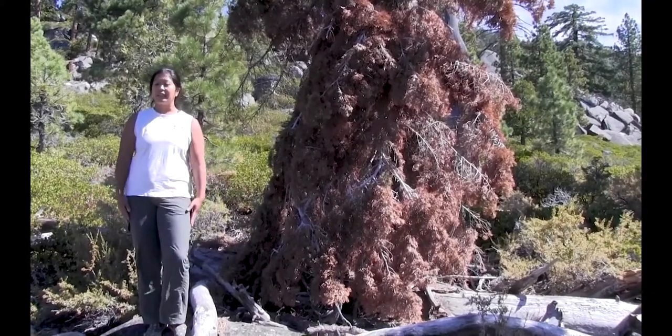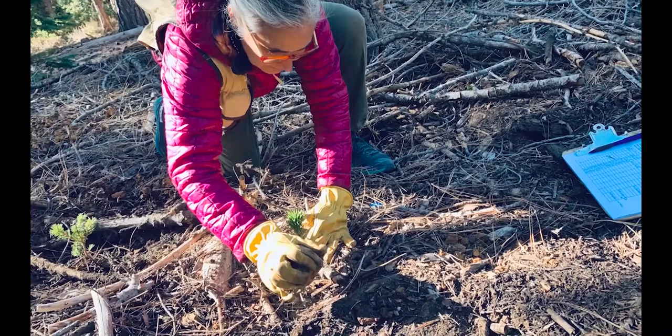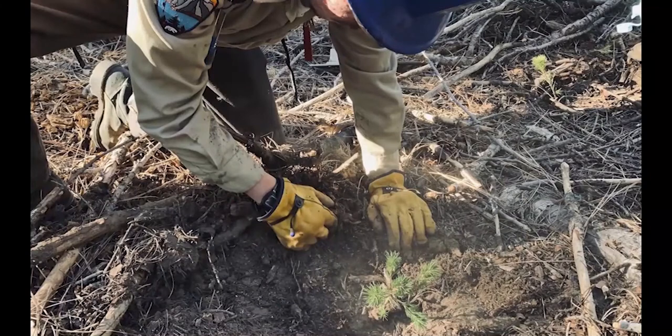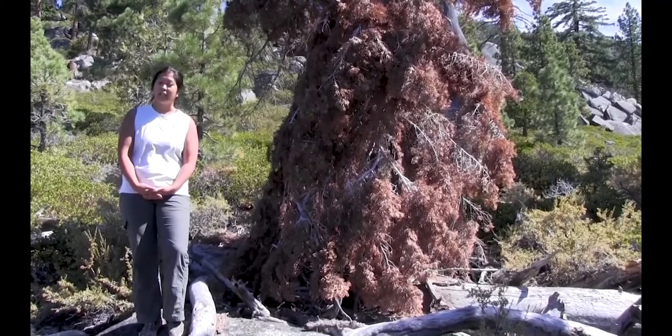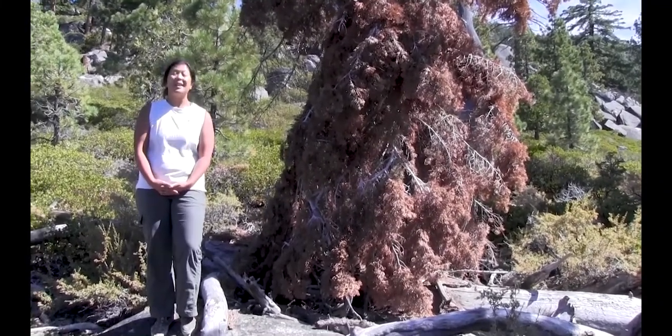The thousands of seedlings that were planted around the Tahoe Basin will theoretically promote forest resiliency, because these baby trees are the progeny of drought survivors and are more likely to persist in our changing and uncertain climate.